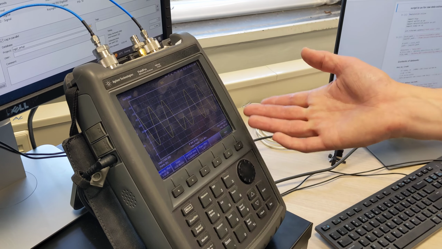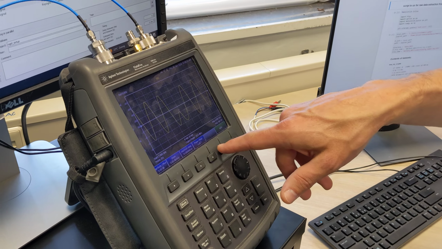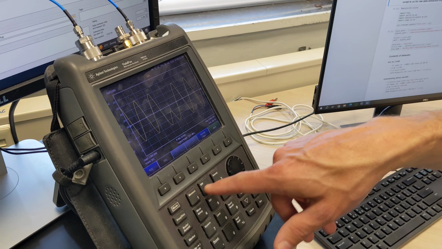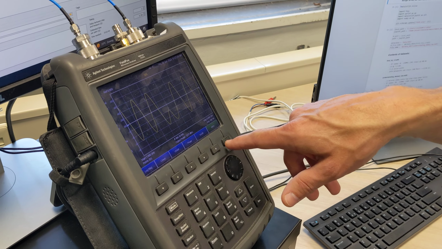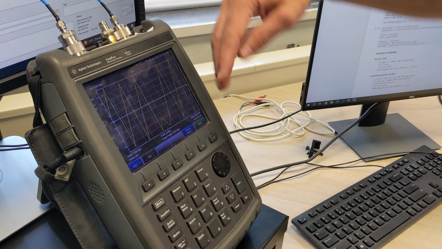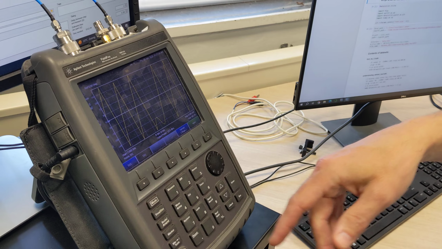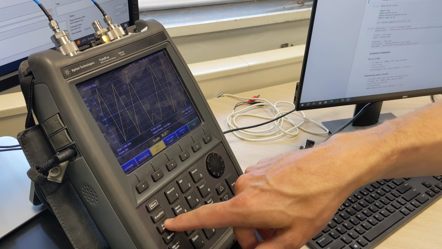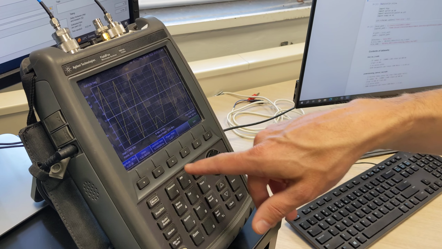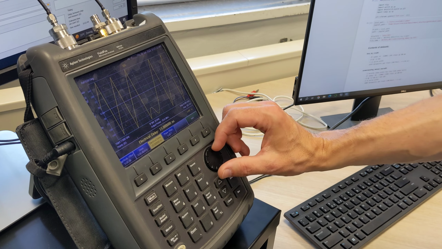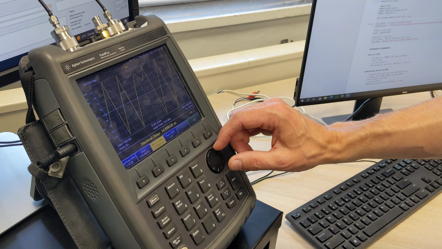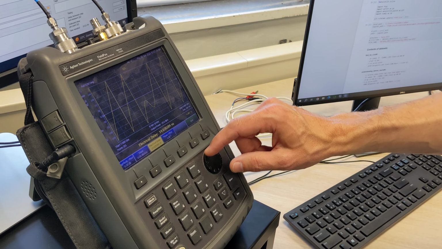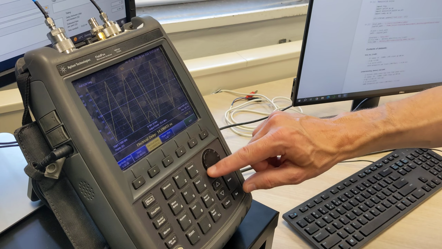So actually, looking at the real and imaginary part is not a great way to do this. The better way is to look at the phase. So we're going to go to format phase. And you can see now it's tilting up before it's tilting down. You just need to adjust the electrical delay down. I can even do it with the knob, I think. Okay, the knob is taking steps that are too small.